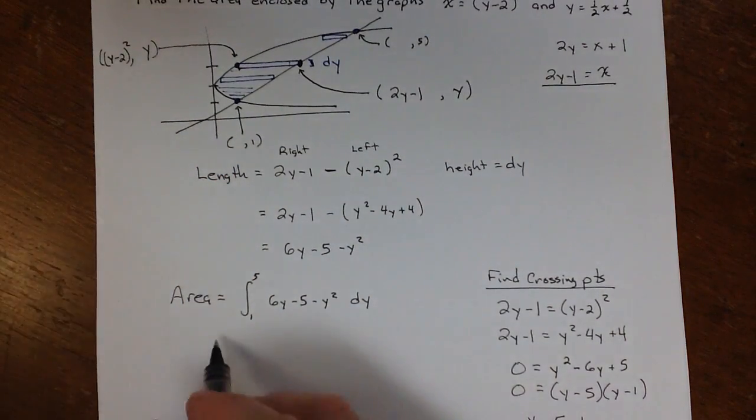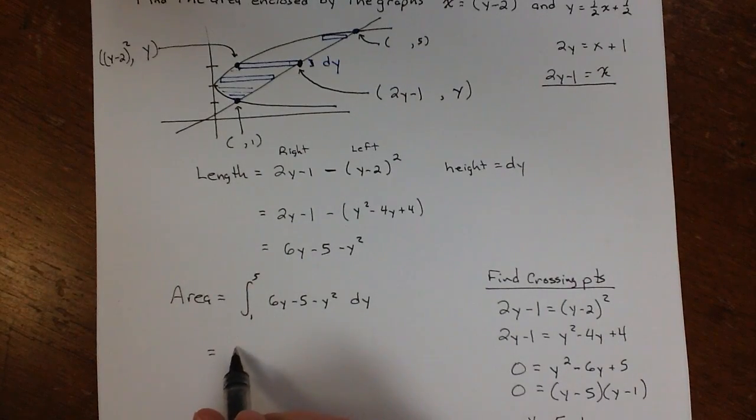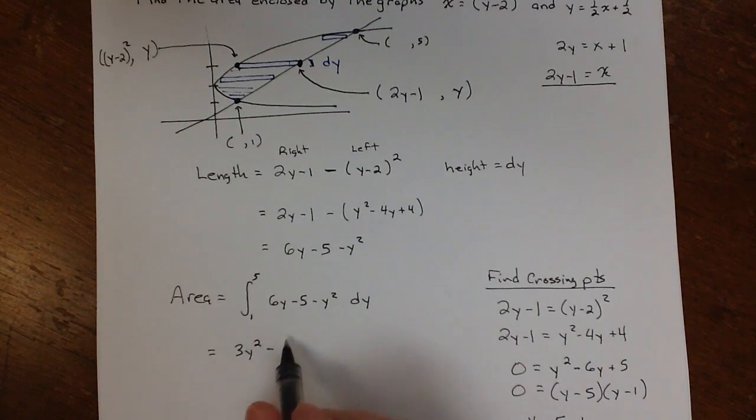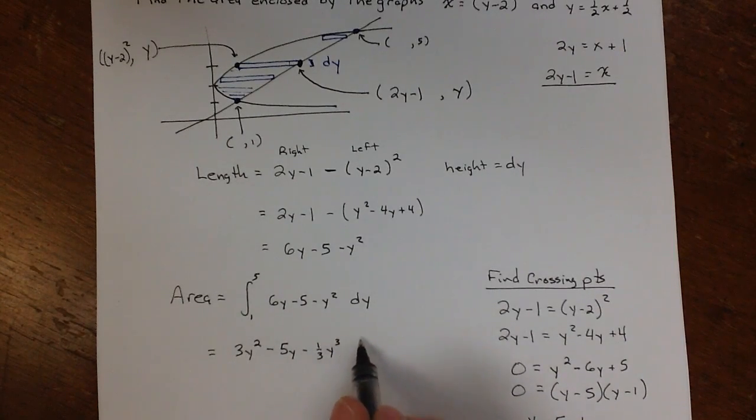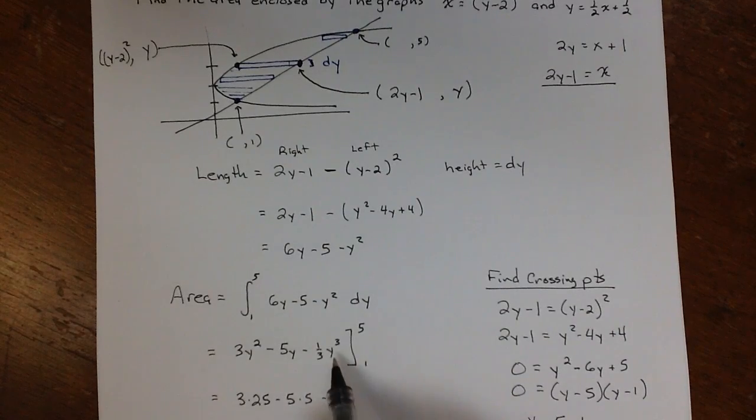Alright, so let's integrate this. 6y gives us 3y squared, minus 5y, minus 1/3 y cubed. We're doing that from 1 to 5. So plug in the 5, we get 3 times 25 minus 5 times 5 minus 1/3 of 5 cubed, which is 125. And over here plug in the 1, we get 3 minus 5 minus 1/3.